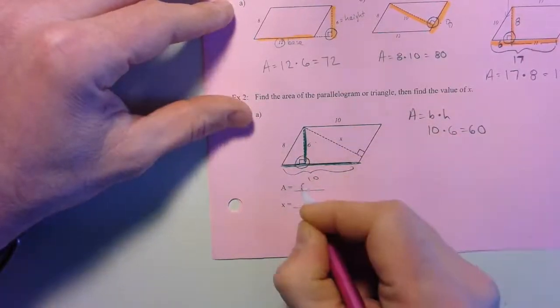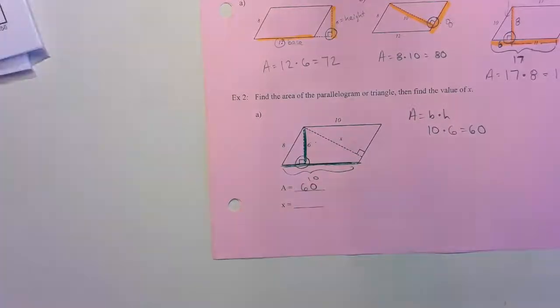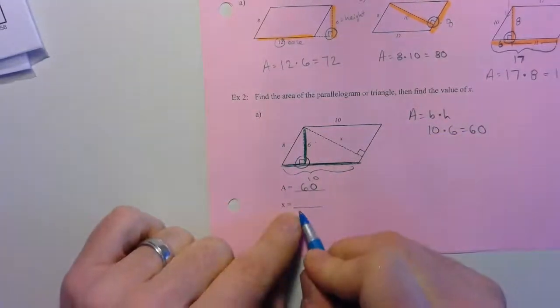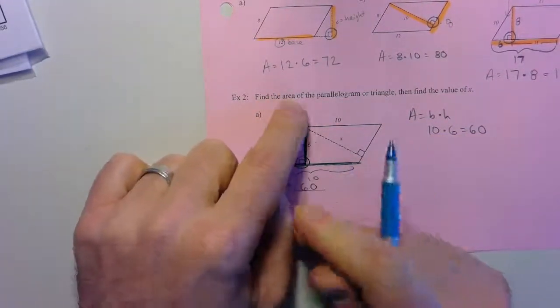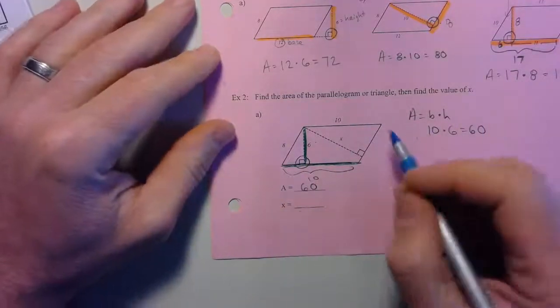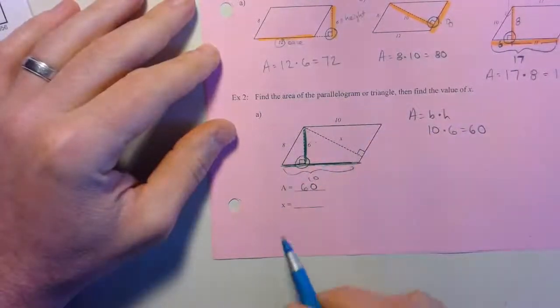Okay. So that's just like example 1. I guess it's a little bit harder because there's another right angle there. But I just picked one of my right angles. Okay. So now we need to solve for x. The directions say find the area of the parallelogram. We did that. In the next section we're going to have some triangles too. So a parallelogram or triangle, then find the value of x.